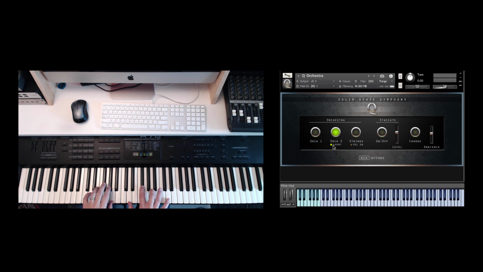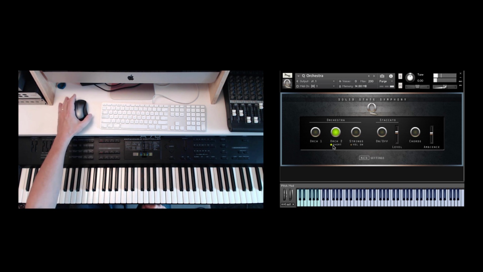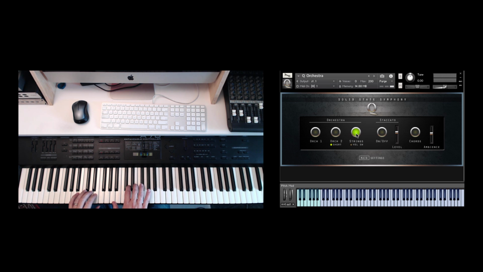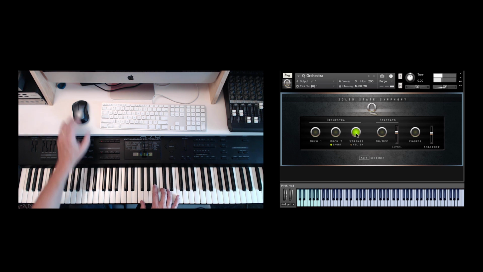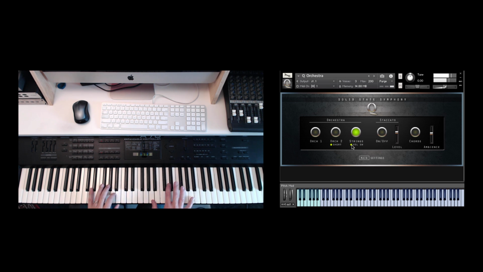Same double forte layer. Now, if you put the short button on here, you get shorts for the strings at the low velocities. Okay, and strings, as you might expect, are strings with a softer attack at low velocities and a harder attack at high velocities. Now, with the velocity switch button on, it gives you the shorts at higher velocities. Well, try that again.